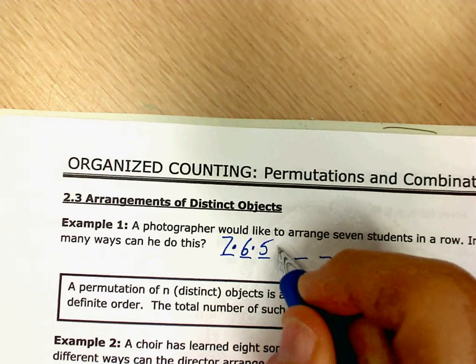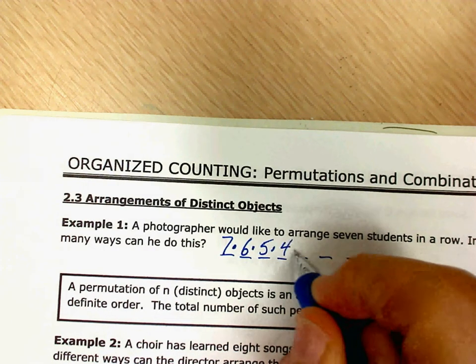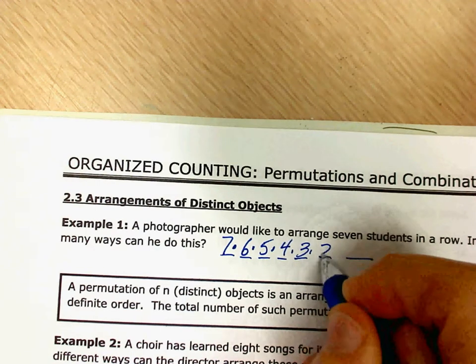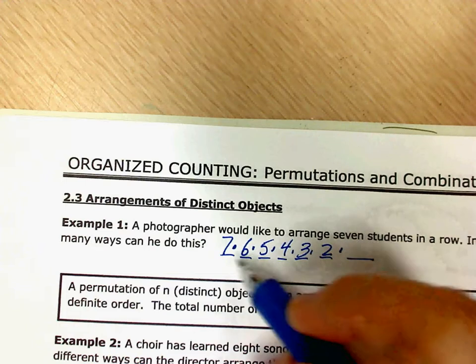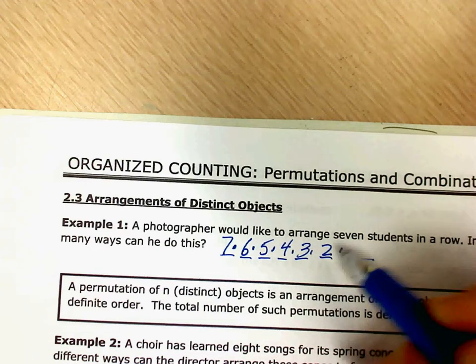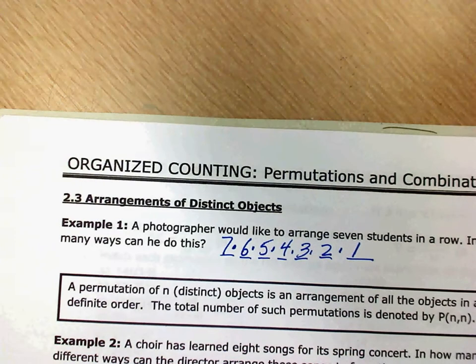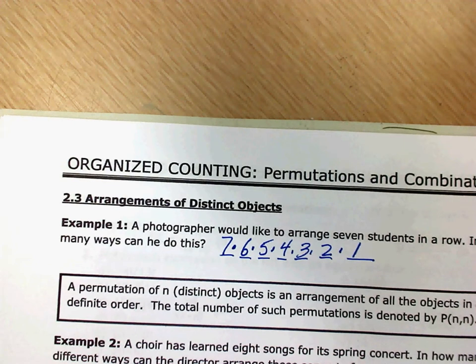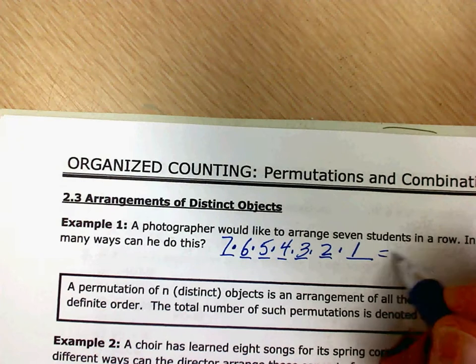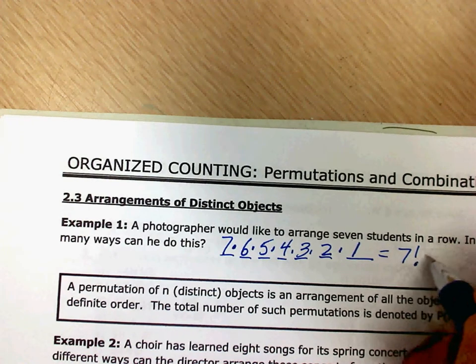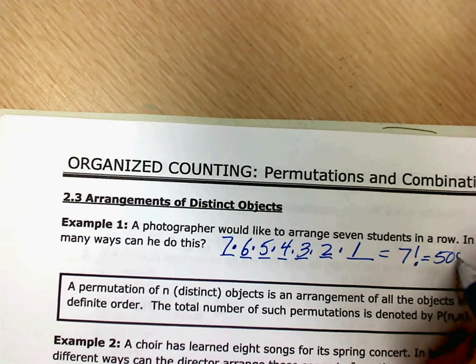Then we're down 2 people. Then 3 people. Then 4 people. Then 5 people. Down 1, 2, 3, 4, 5. And then down to the last one, right? And the last one, there's only 1 person left to choose from. That is written as 7 factorial, and that equals 5040.